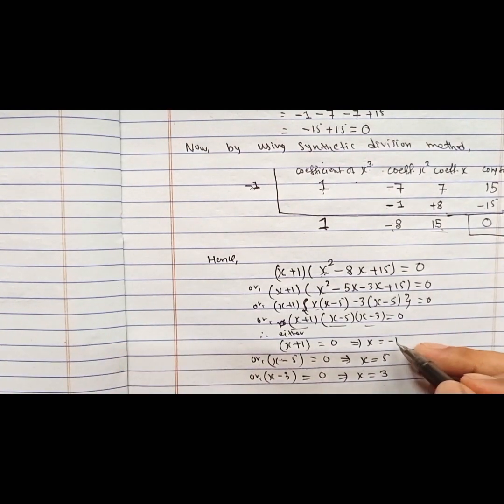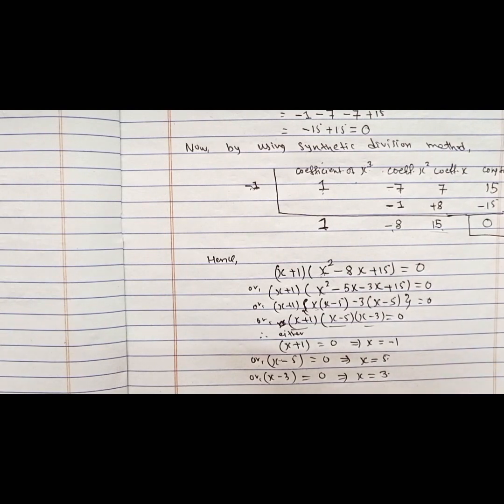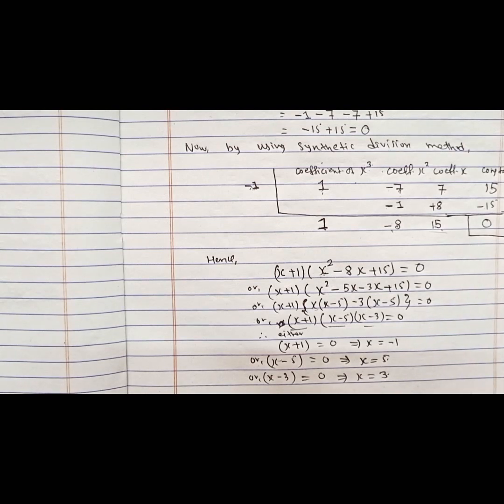So we get minus 1, 5 and 3 as the three possible values of x, the 3 roots of x. We can also do this by another method, but I have tried here the synthetic division method.